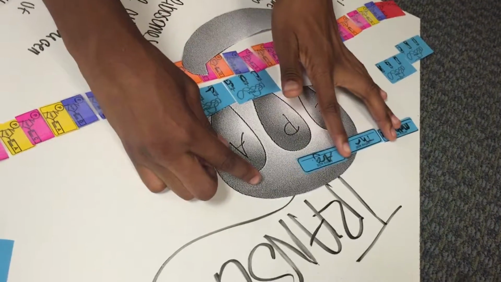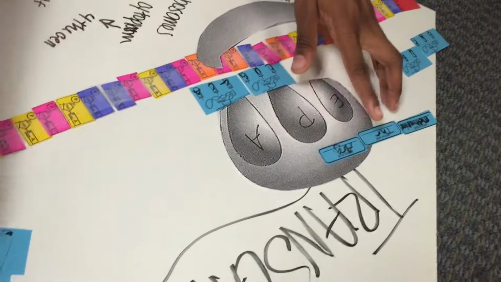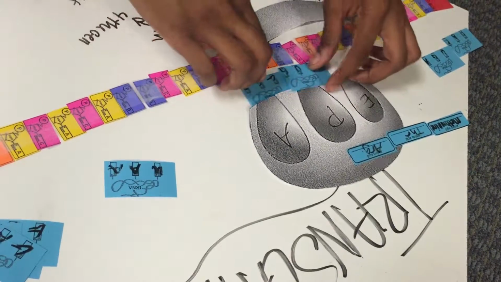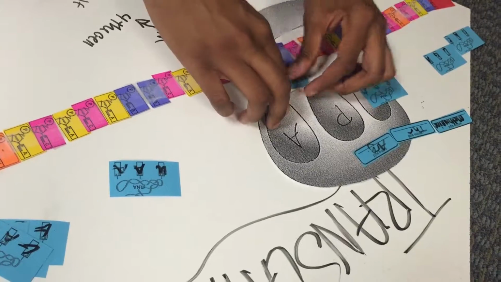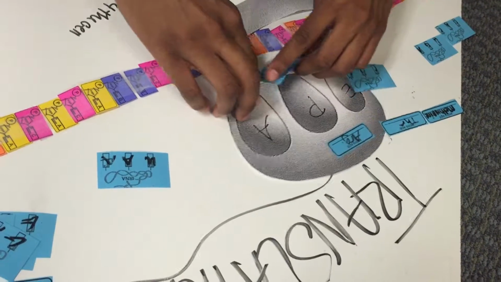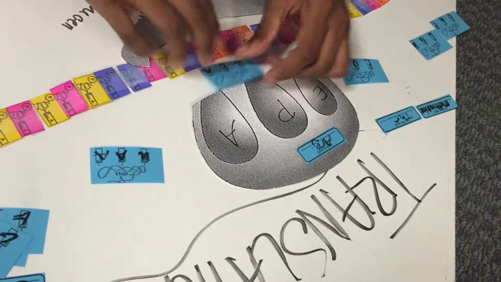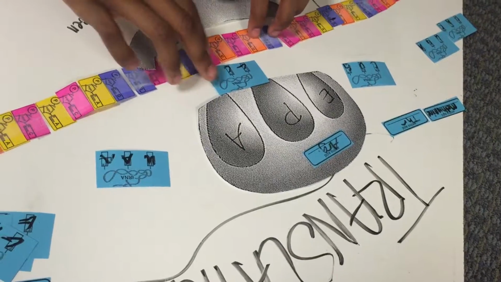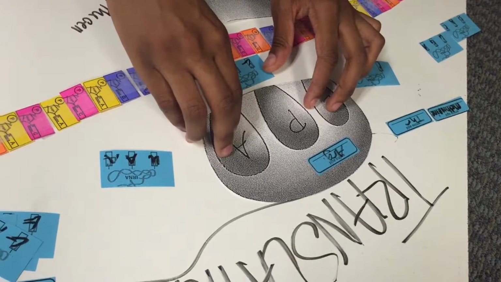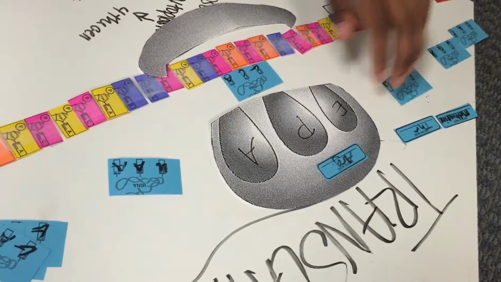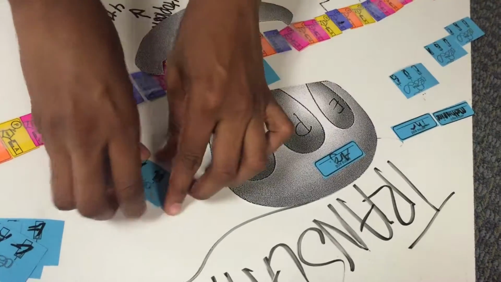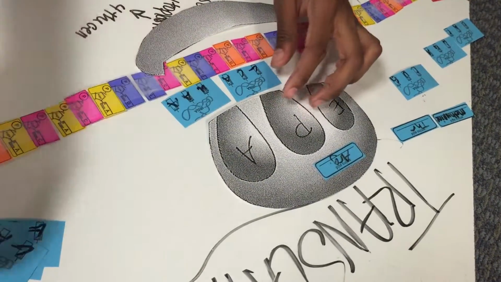So now it's three in the polypeptide chain. And this moves over to the E site. This is now in the P site. So 1, 2, 3, 1, 2, 3, 1, 2, 3, right here. Okay. So now this is in the A site.